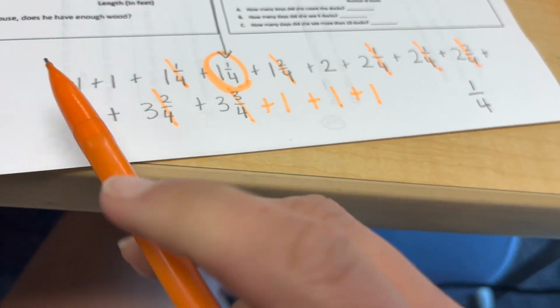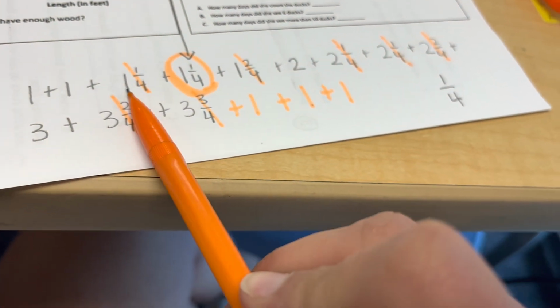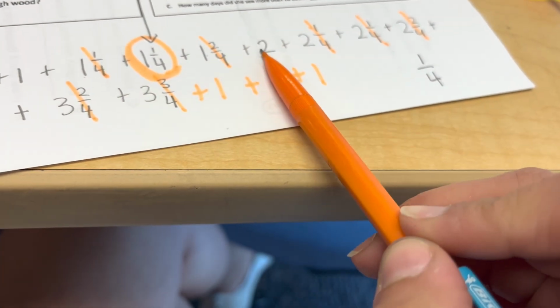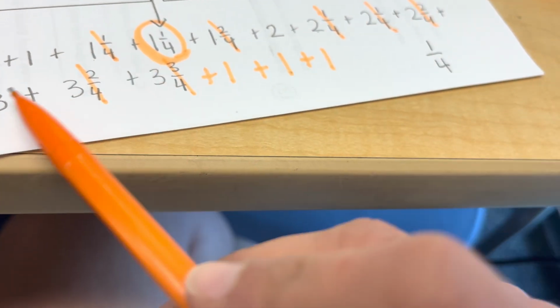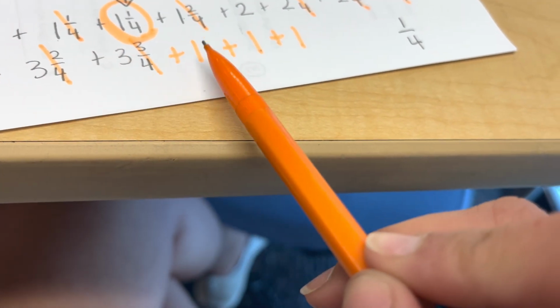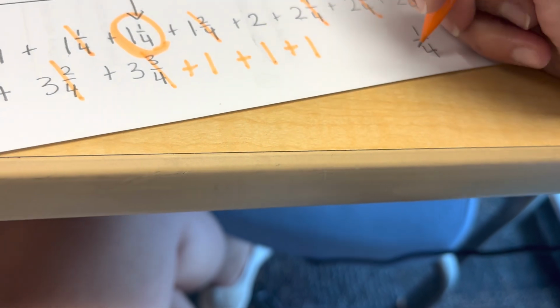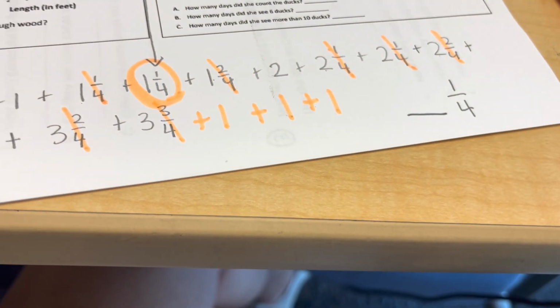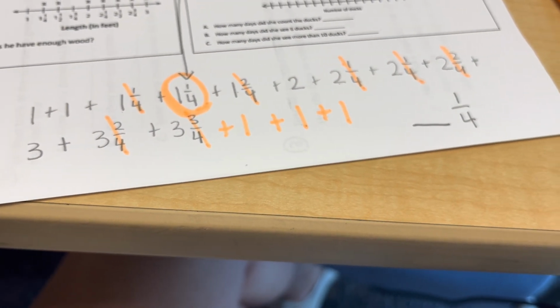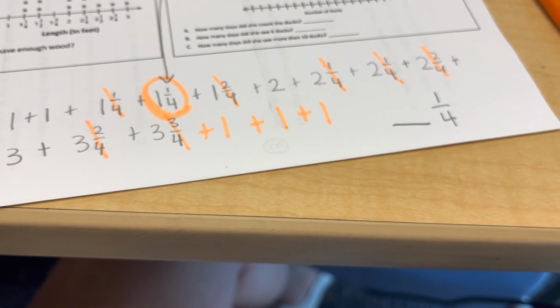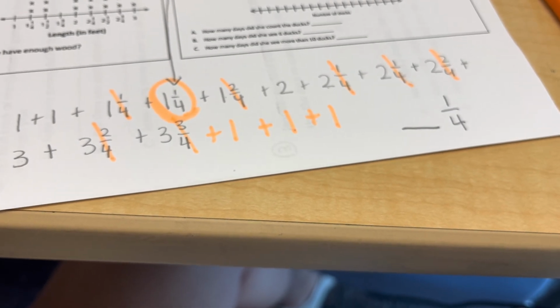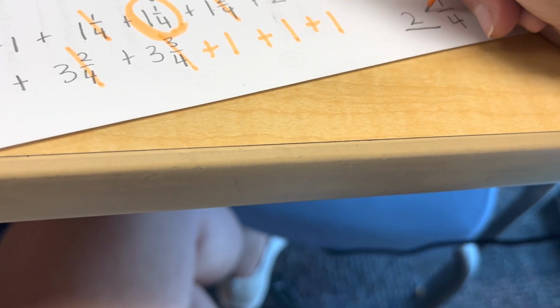And then you're adding whole numbers. 1 plus 1 plus 1 plus 1 plus 1 plus 2 plus 2 plus 2 plus 2 plus 3 plus 3 plus 3 plus 1 plus 1 plus 1. Figure that out for me. I count 25.